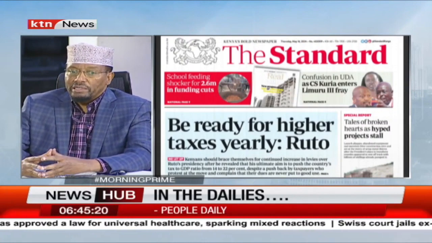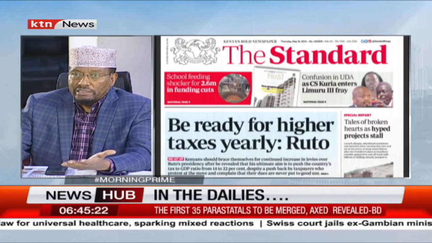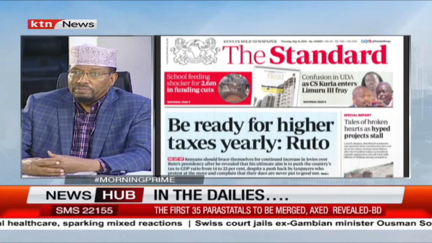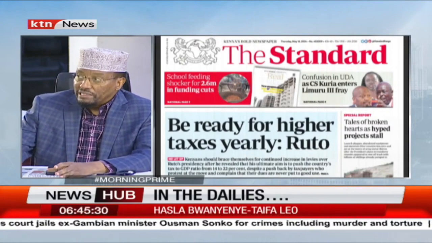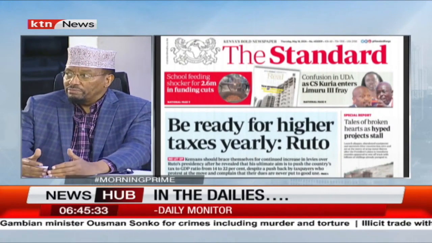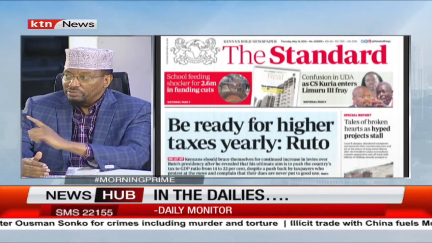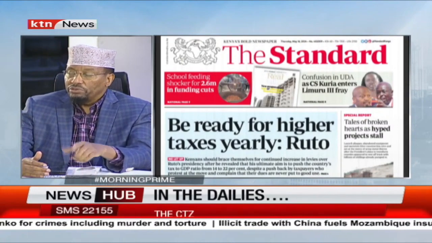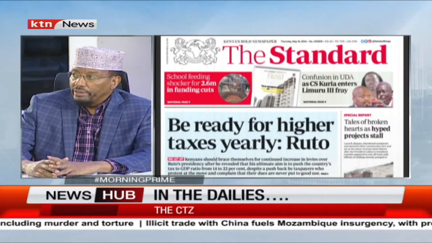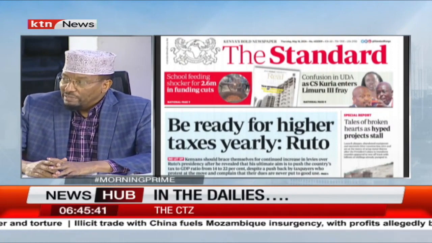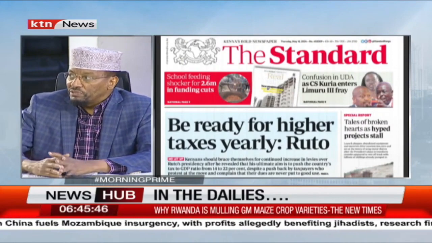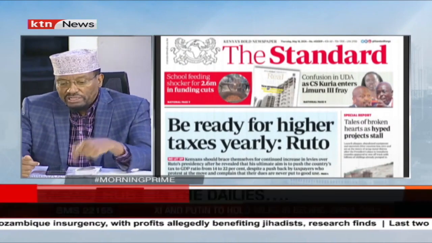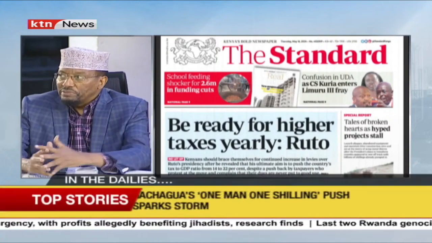So for example, Uhuru in his 10 years, he rebased the GDP by 30%. In other words, he increased the GDP, revised it by 30%. Before Uhuru did that, our tax to GDP ratio was 19%. Immediately after he did the rebasing, it came down to 14%. So even today, after rebasing, the president says it's 14%.